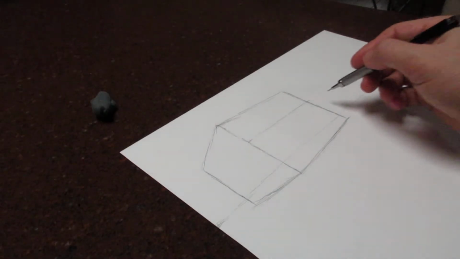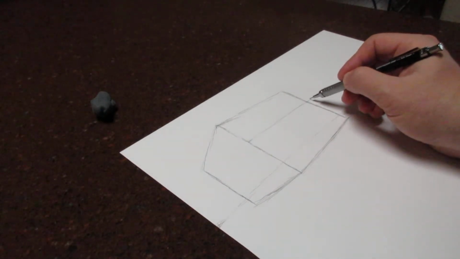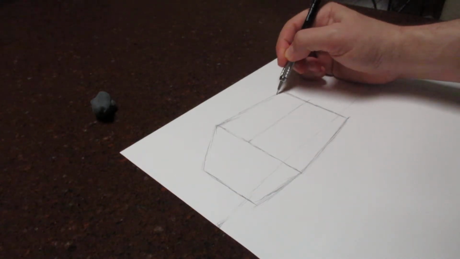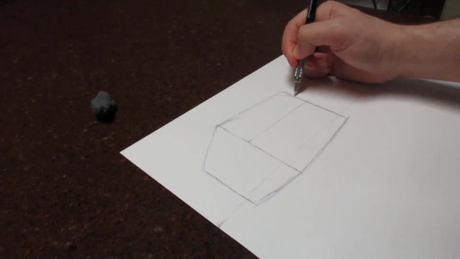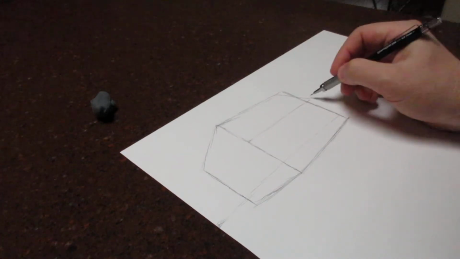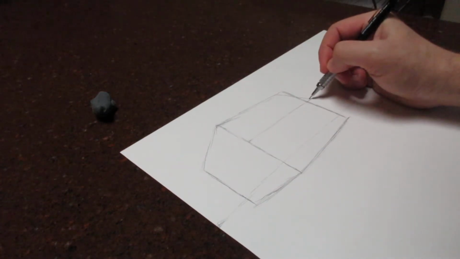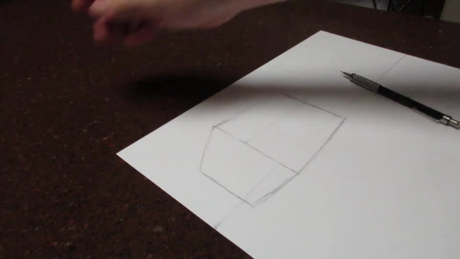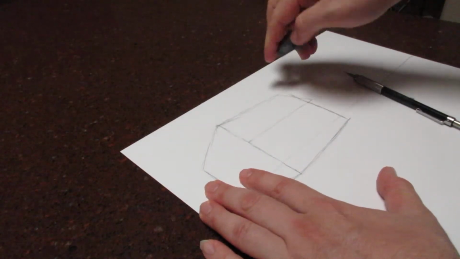I'll come out a little tip about right here. Then we're going to go right here, and we're going to make an angle that's going to connect to that line that's sticking out or jutting out, whichever term you like to use. Then we're going to erase this right here.